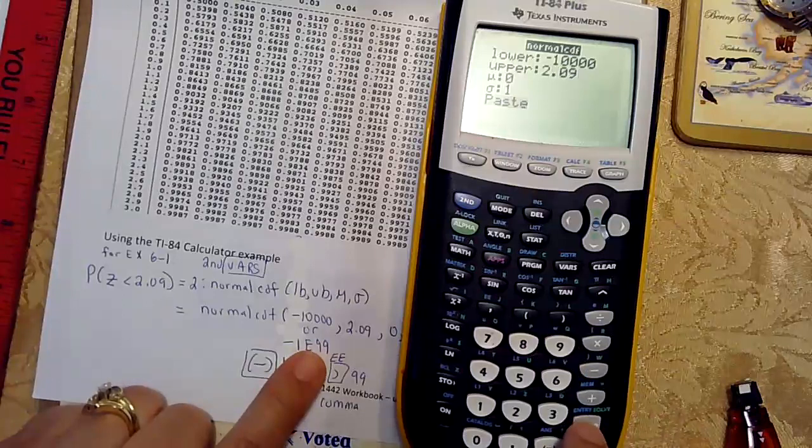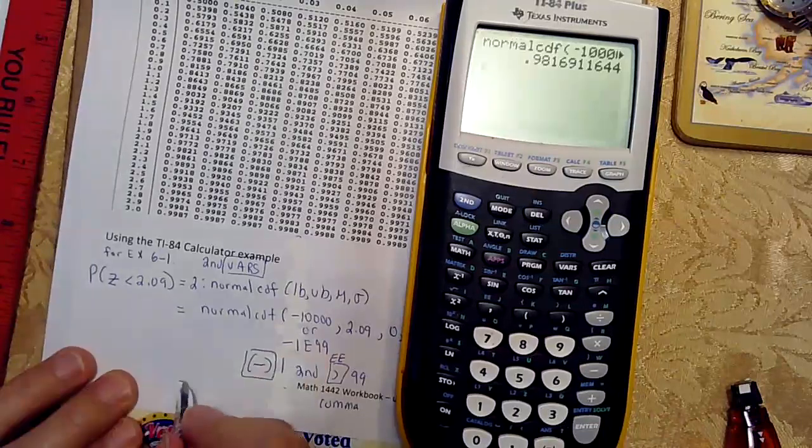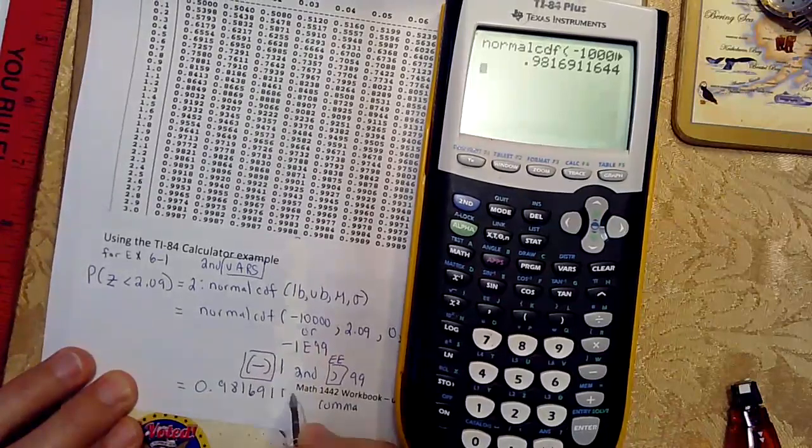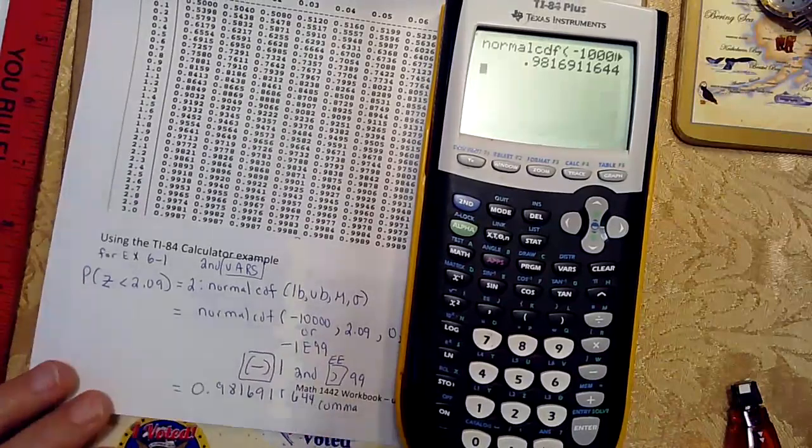Okay, and then hit enter again, and that gives you 0.9816911644.